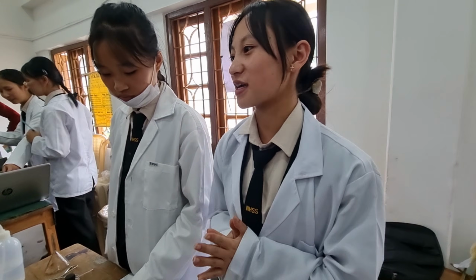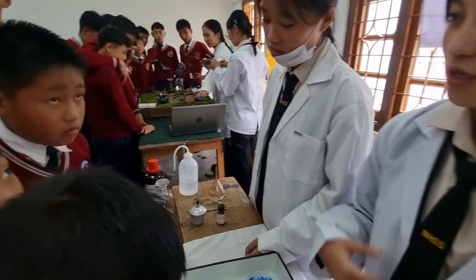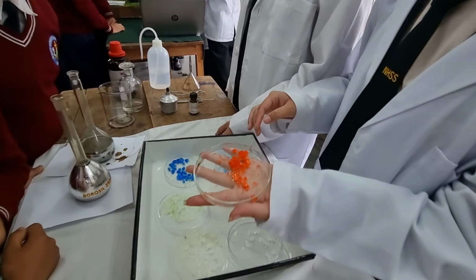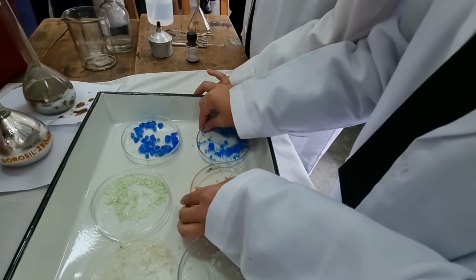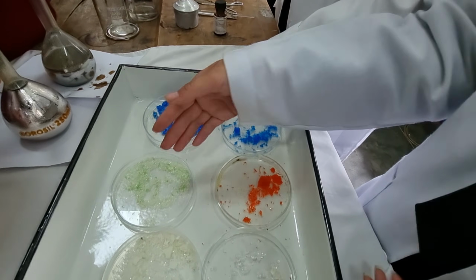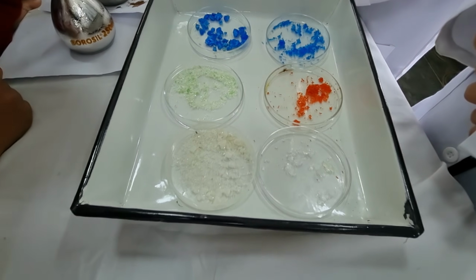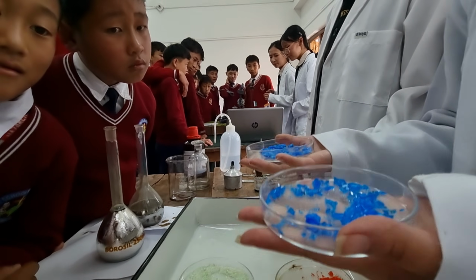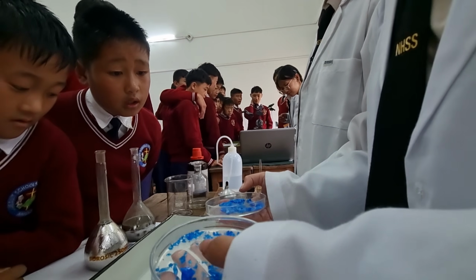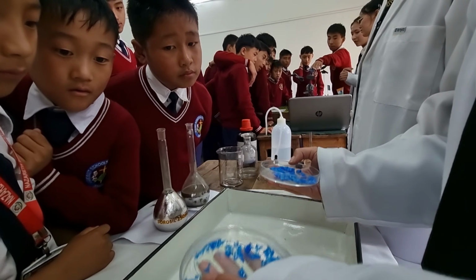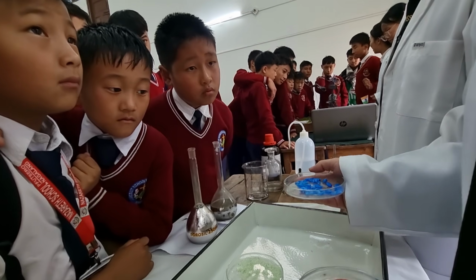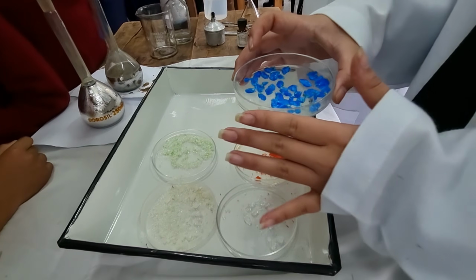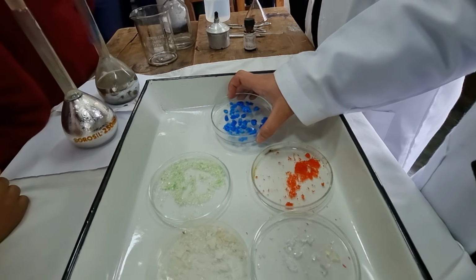No, we cannot make it because it takes a lot of time. For this one we use potassium dichromate, for this one copper sulfate pentahydrate, and this one iron sulfate and ammonia. The reason why we got different crystals, even though we use the same metal, is that here we got the pure metal, and here we got the impure metal. Why? Because while boiling it, some of the water molecules are stored inside, so that's why we get the impure metal.